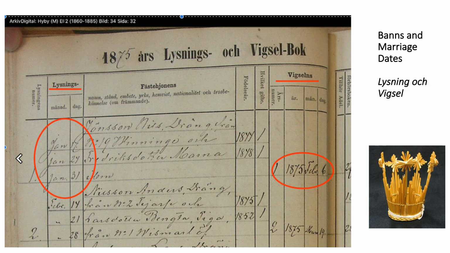Banns were generally required until 1969, when they were replaced by a secular registration through the Swedish tax department to determine if there is any obstacle to a marriage. This registration is called the Hindersprövning. In the circle on the right, you can see the wedding date. This is known as the Vigsel date.